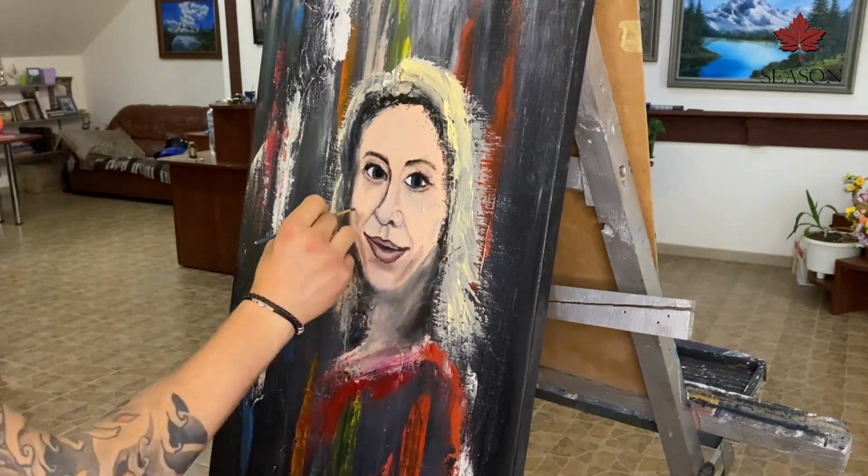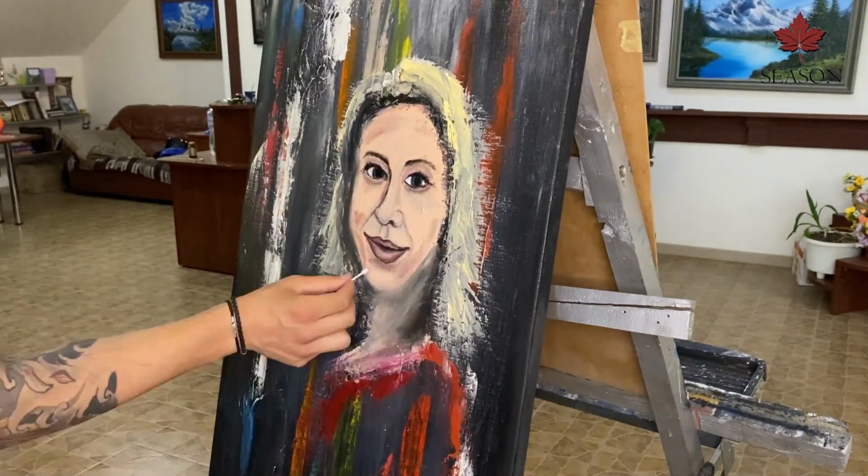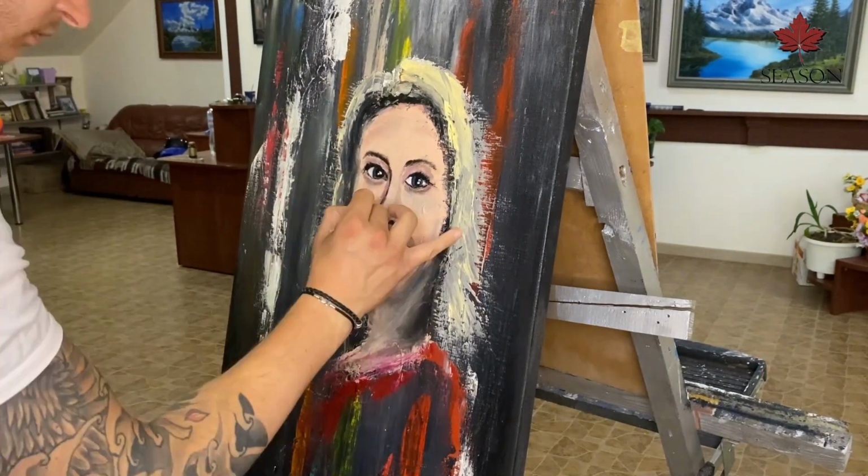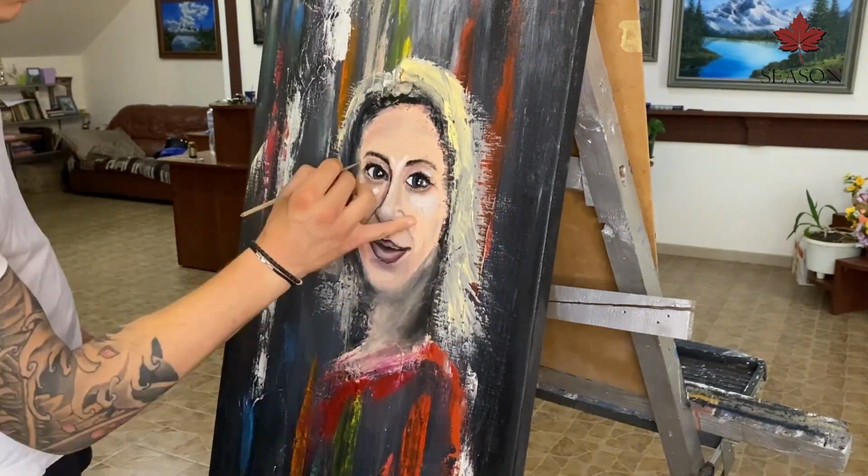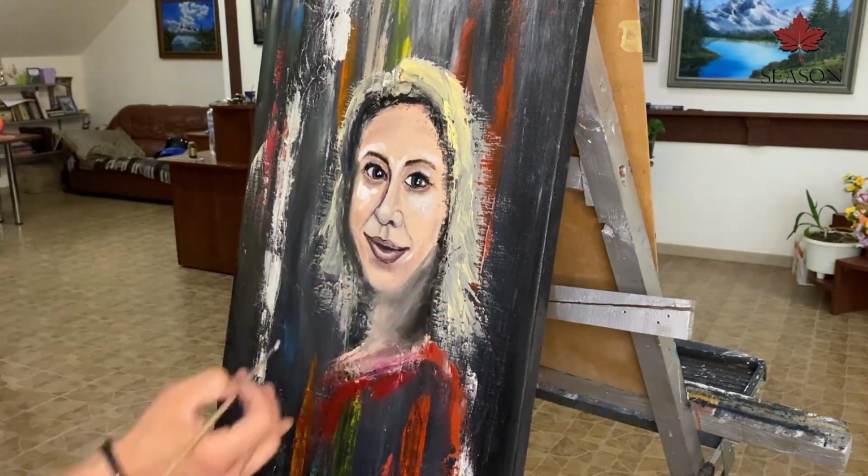Now gradually fill the shape of the face with the shadows and the highlights. Create volume with the white paint.